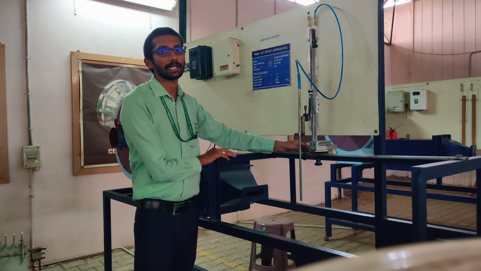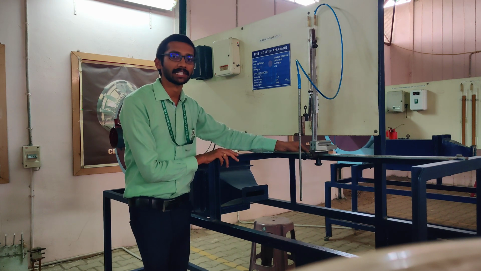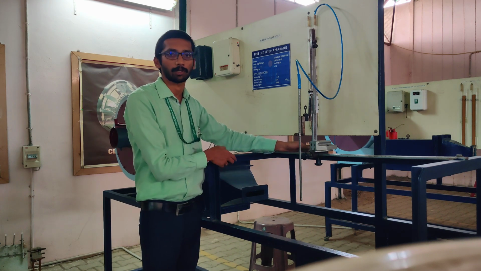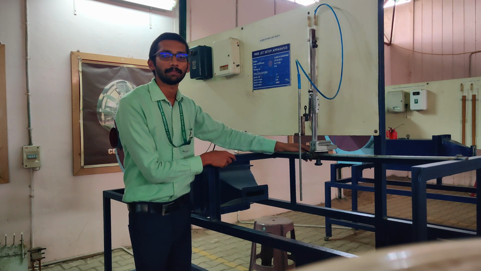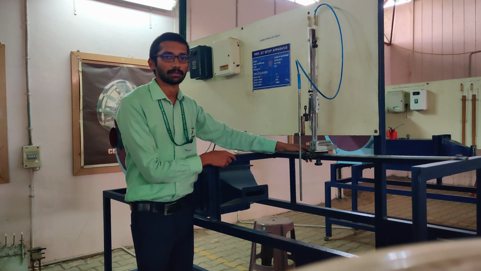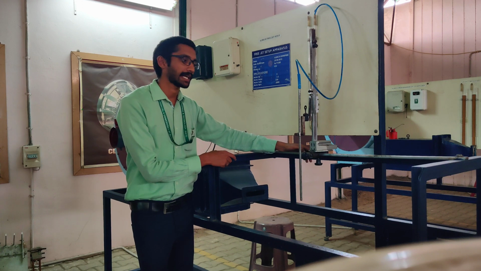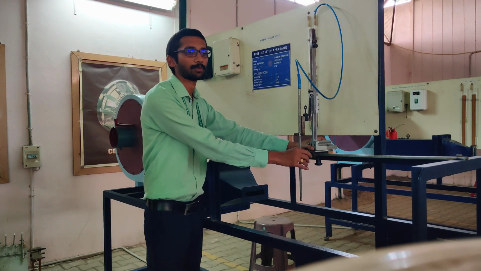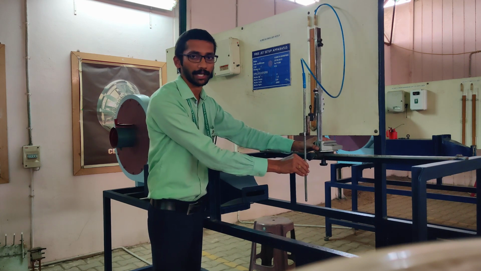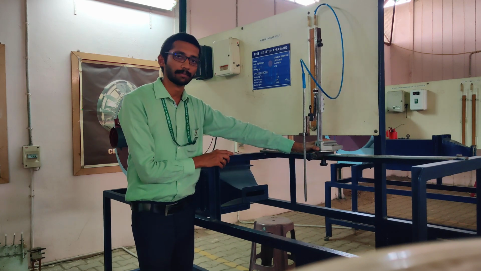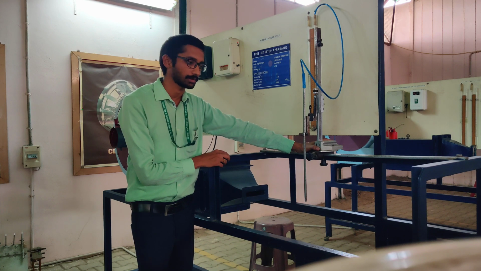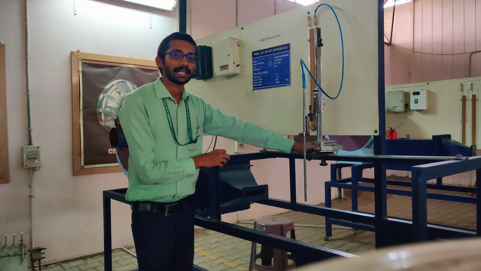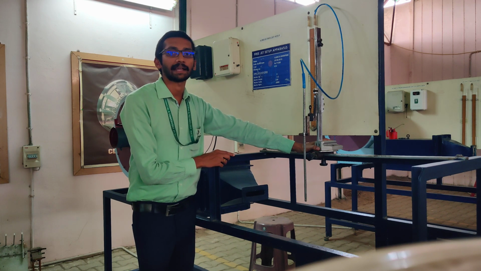We can note down the reading and calculate the pressure difference between the jet and the atmosphere, and we can calculate the velocity at that particular location. And we can repeat the experiment by changing the position of this pitot tube using the traversing mechanism at different locations. We can also measure the velocity at different locations in the radial direction.